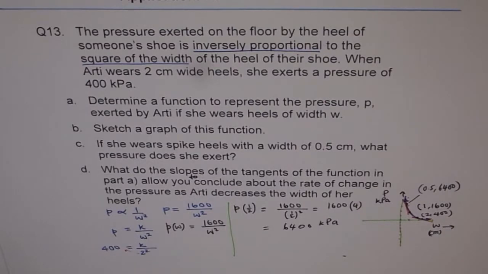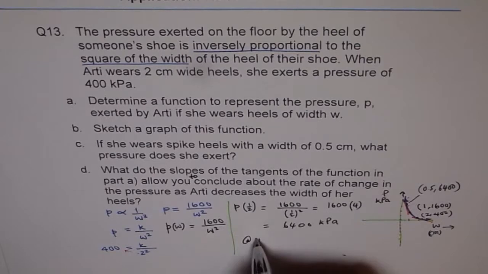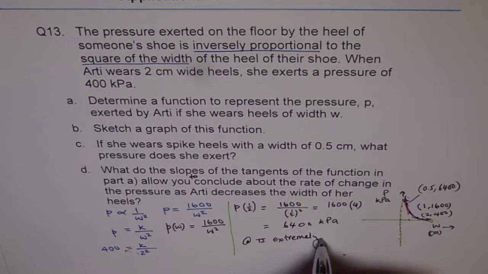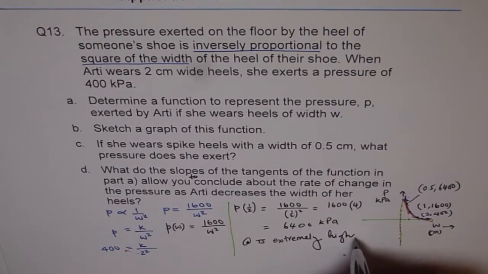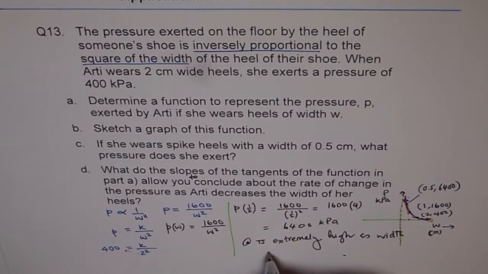As the width decreases for the heel, the pressure increases very, very high. So we say the rate of change is extremely high as the width decreases.